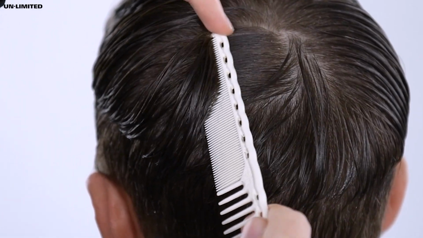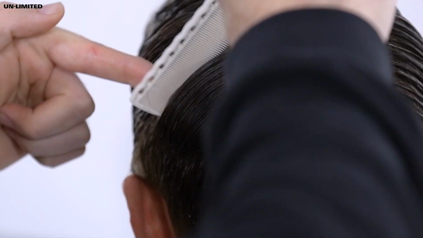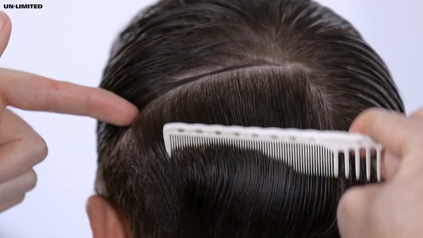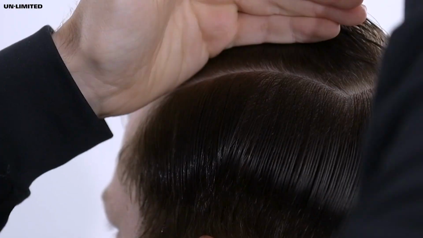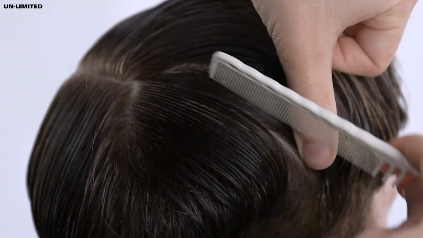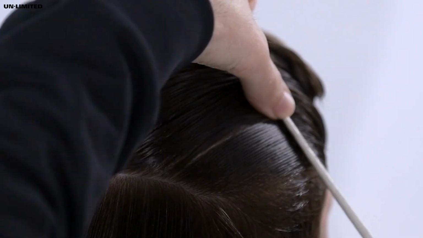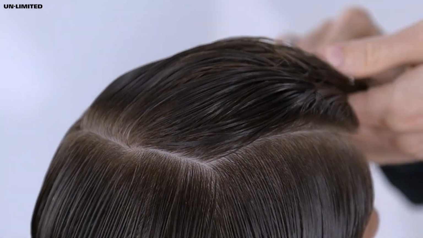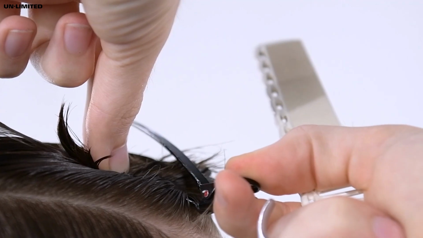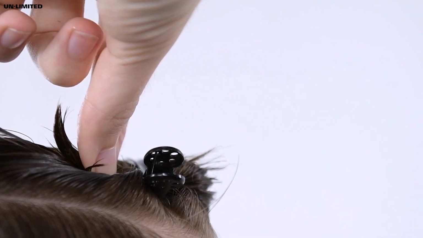I started by sectioning out an unconventional square panel through the apex, which purely followed the head shape and hair growth patterns. This separates the top from the sides and gives me some clarity at the beginning of the process.